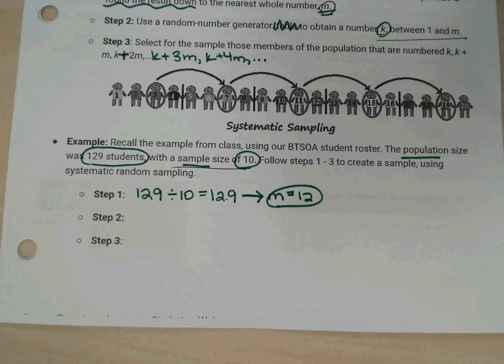Step 2 says to find a number k between 1 and m using a random number generator. So you can find any random number generator on your phone, on your Google. So I'm just going to Google real quick, random number generator.